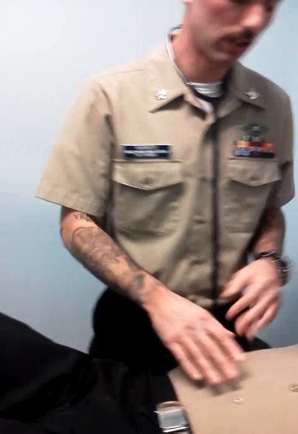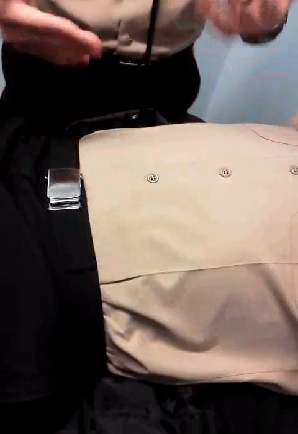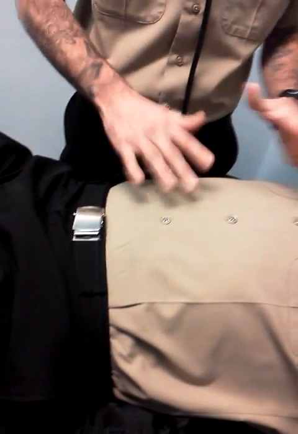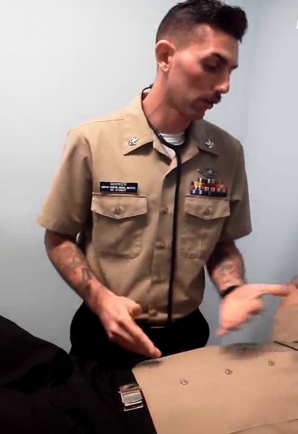Next is going to be assessing for Cullen's sign as well as Grey Turner's. So you're looking for any ecchymosis around the umbilicus and any ecchymosis at the flanks. This is more of an observation than it is actually a palpation or placing your hand on the patient. After that, you're going to ask them if they have any pain radiating from their abdomen to their left shoulder, and that's going to be Kehr's sign. Do you have any pain radiating to your left shoulder from your abdomen? No. Okay, so negative Kehr's.